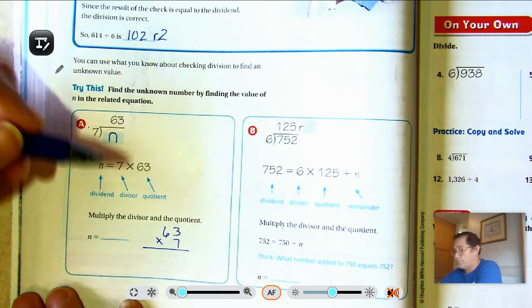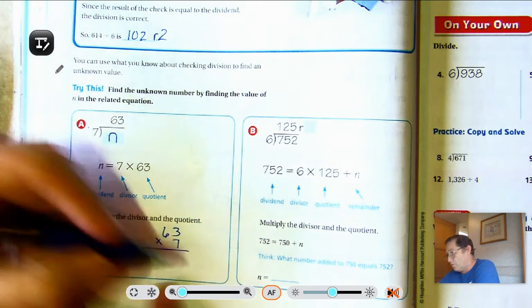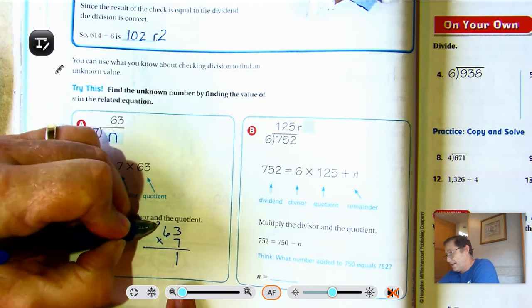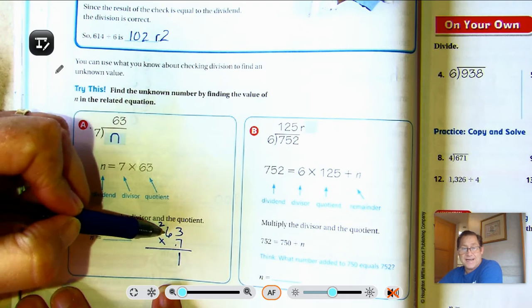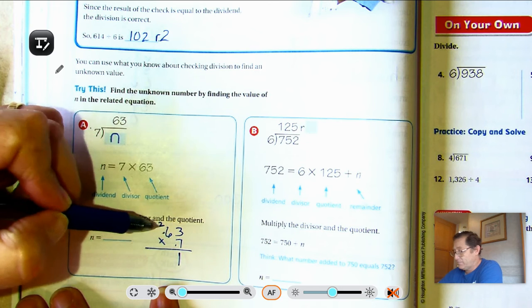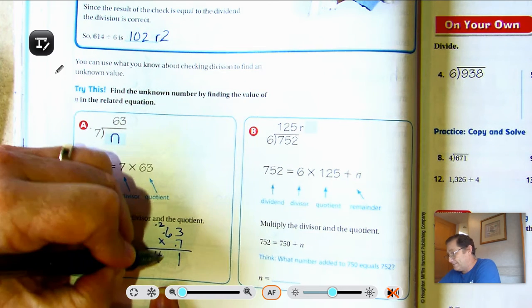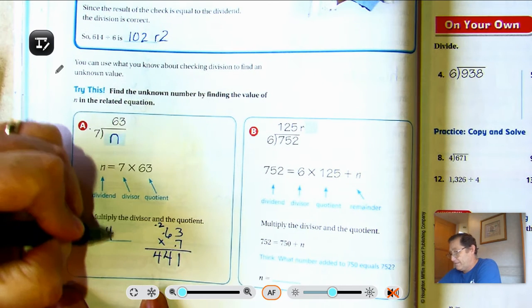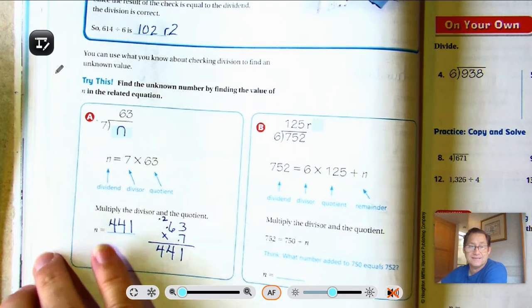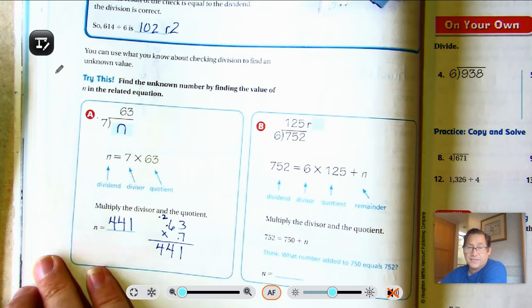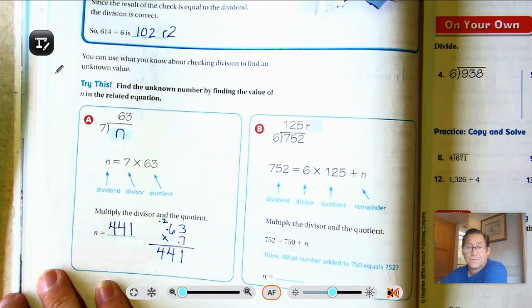All right, let's multiply with regrouping. 7 times 3 ones, 21 ones. I'm going to regroup that as 2 tens and 1 one. 7 times 6 tens is 42 tens, plus 2 regrouped tens is 44 tens. So we get 441. Could I check to see if I was right? Yeah, I could go back and divide 441 by 7, and I should get 63.